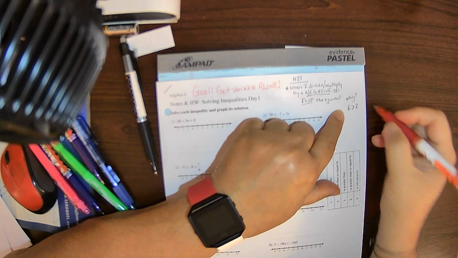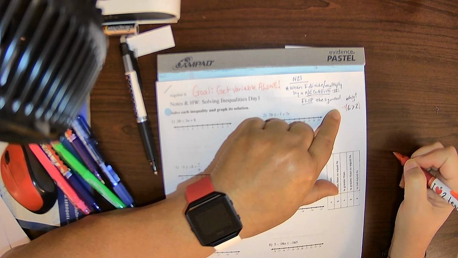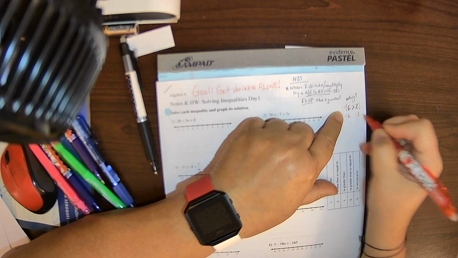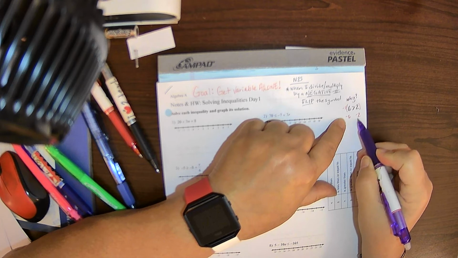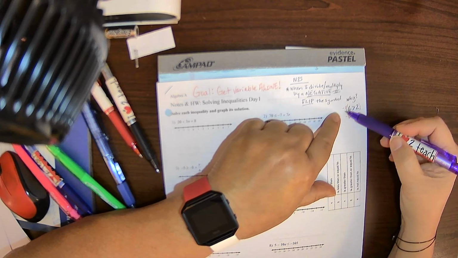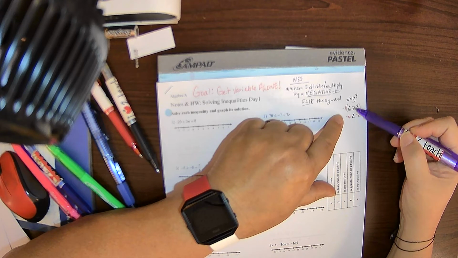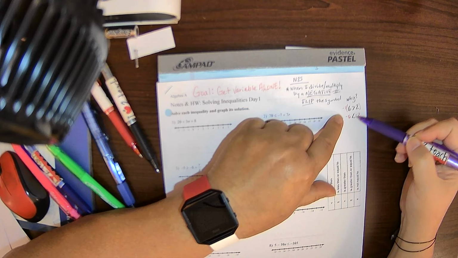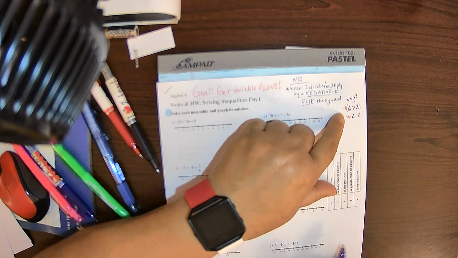If I multiply this by negative 1, I get negative 6 and negative 2. Now, which number is larger? Negative 2. So when you multiply, and it works the same way with division, by a negative number, the inequality symbol flips because which number is larger changes. So keep that in mind.